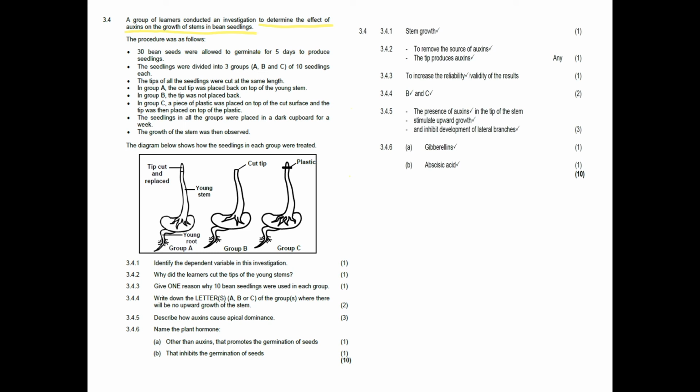3.4. A group of learners conducted an investigation to determine the effect of auxins on the growth of stems in bean seedlings. I underline this in yellow because this is the aim. In the aim, you have your dependent and your independent variable. The procedure was as follows.